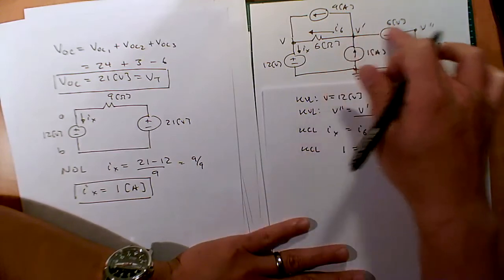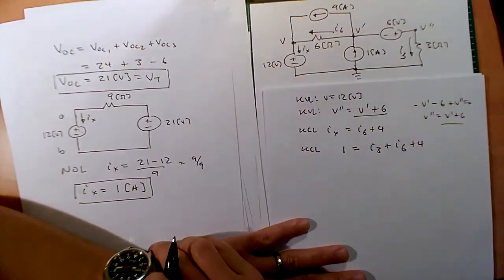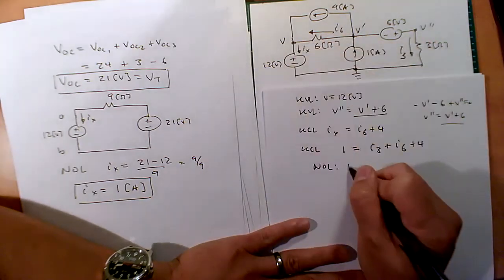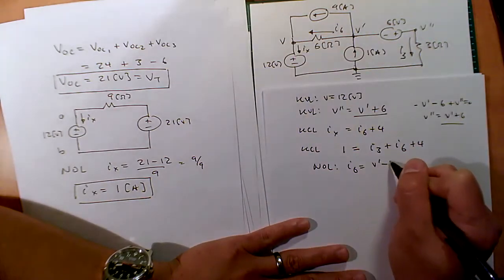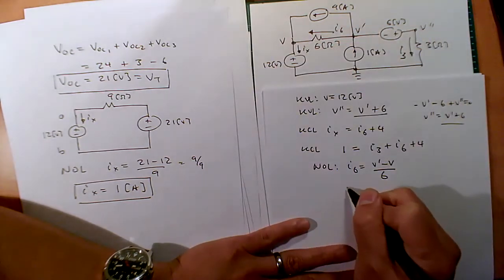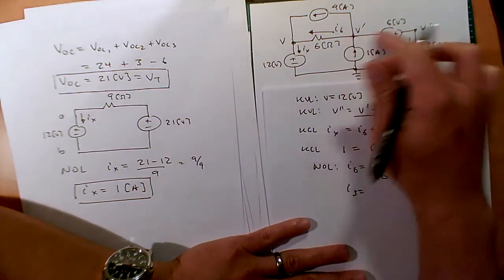Great. Okay, what else? Nodal Ohm's law. I could say I6 is equal to V prime minus V divided by 6. Yep, good. And I could say I3 is equal to what?